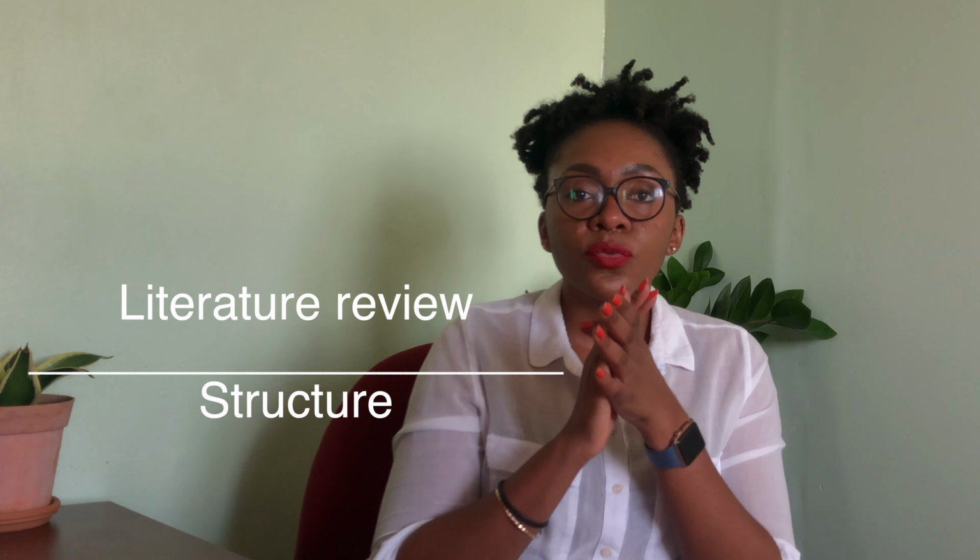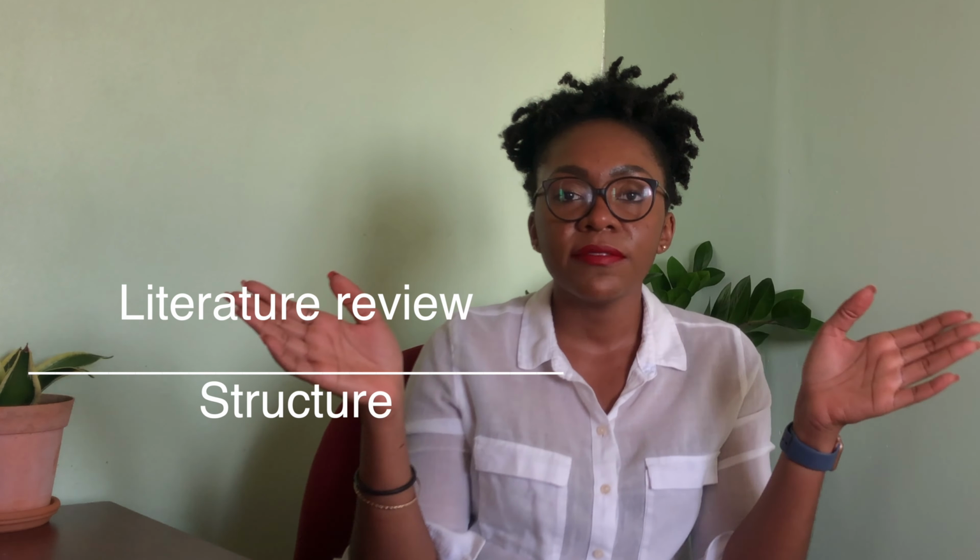Now, coming back to what the literature review is, a divergence to converge, and this is really evident in the structure of your literature review.